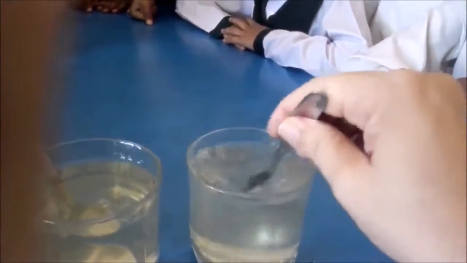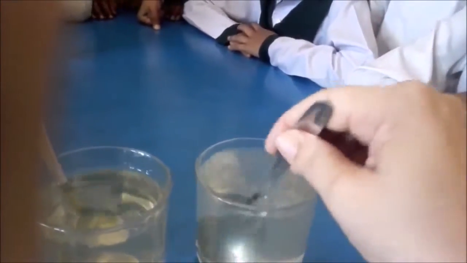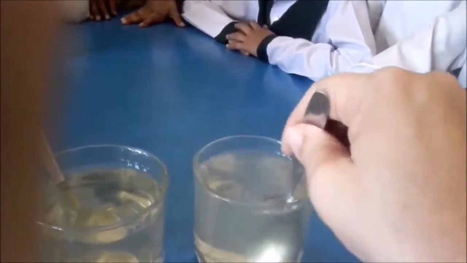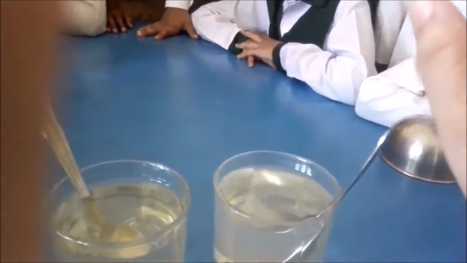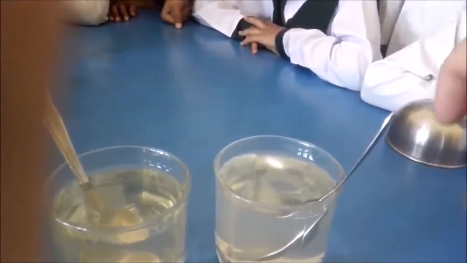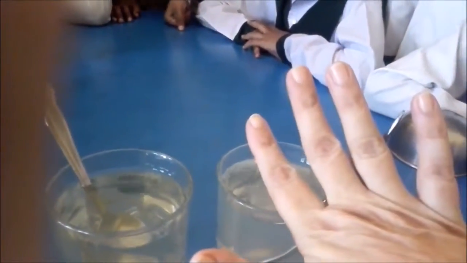Salt is gone. Am I right? Yes. Salt is gone somewhere. Where has it gone? It is already mixed in water. It is dissolved in water. So what we'll say, this is soluble.